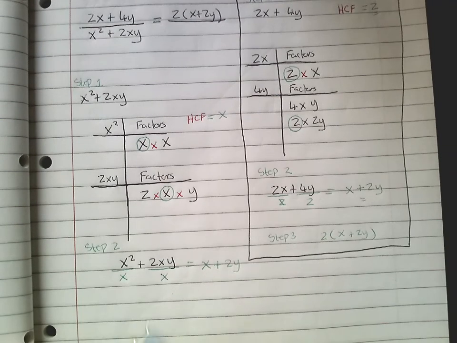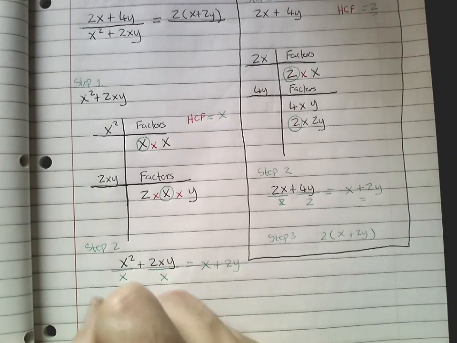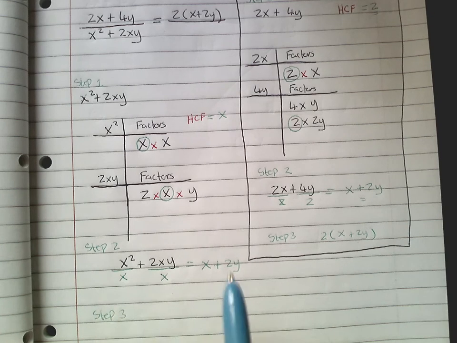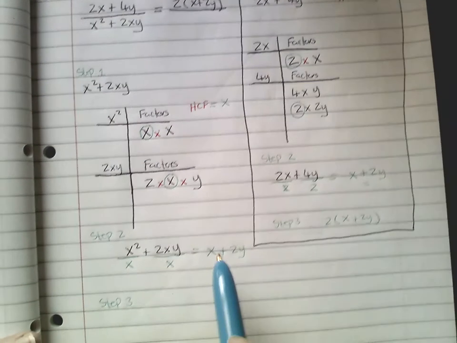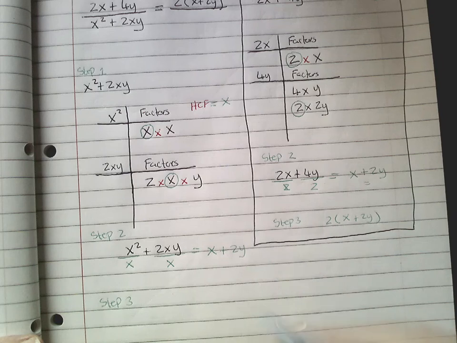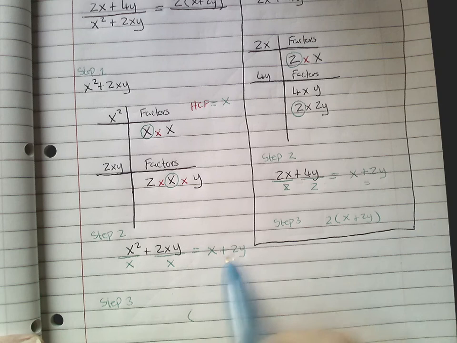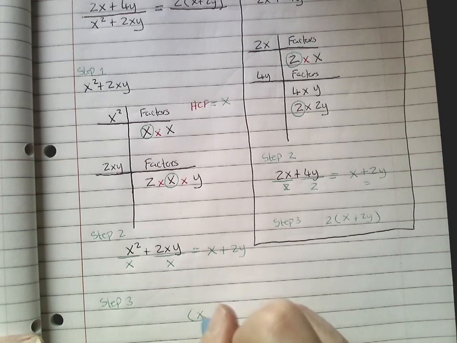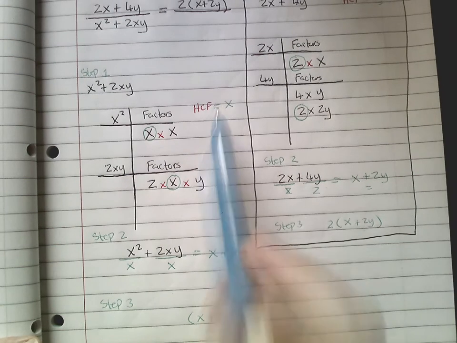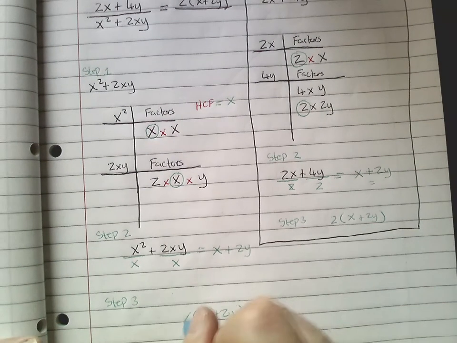So step 3 then. What you do is write a bracket like so, and you put this factor inside the bracket, x plus 2y, and then your highest common factor goes on the outside.